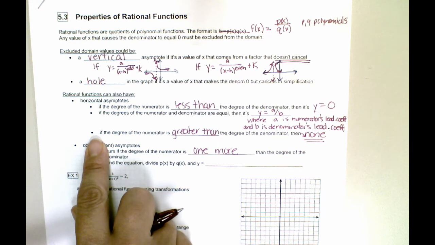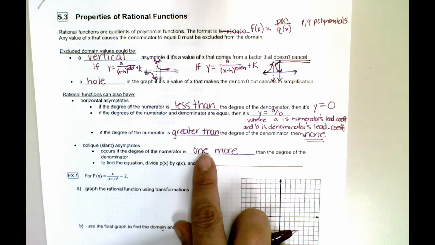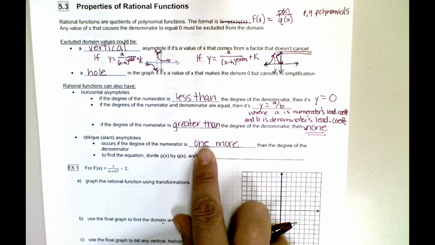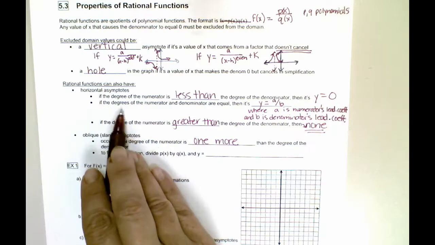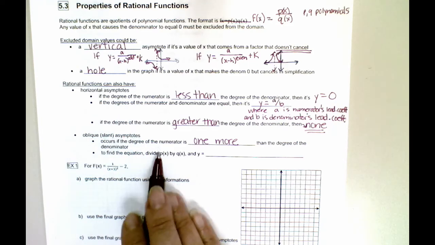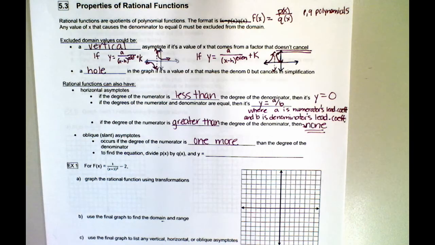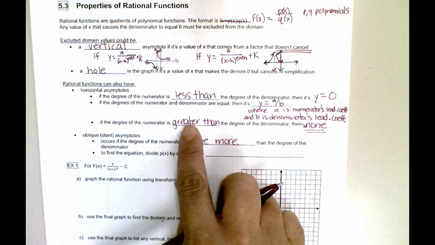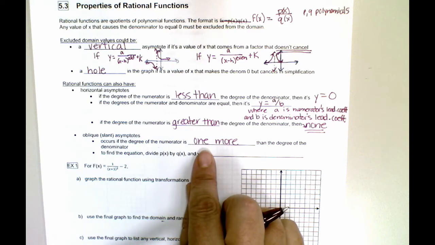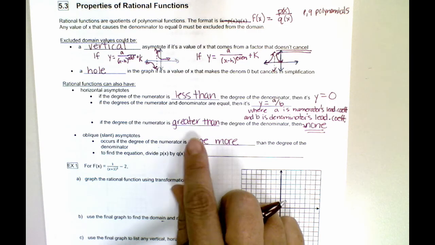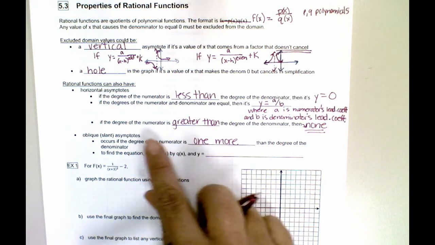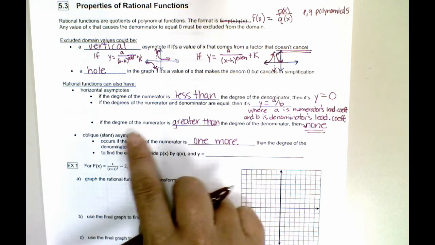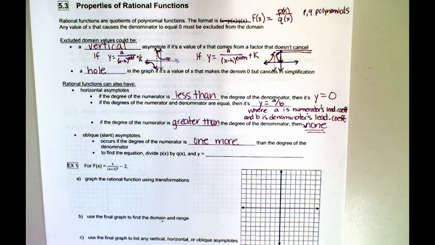If there's a horizontal asymptote, then we know that the degree of the numerator can't be bigger than that of the denominator. So we would not even need to investigate this. So if you have a horizontal asymptote, you're not going to need to look for an oblique asymptote. So not only does it have to be greater than, but it specifically has to be 1 more than. So if the degree of the numerator was 2 more than the degree of the denominator, there'd be no horizontal asymptote and no slant asymptote.